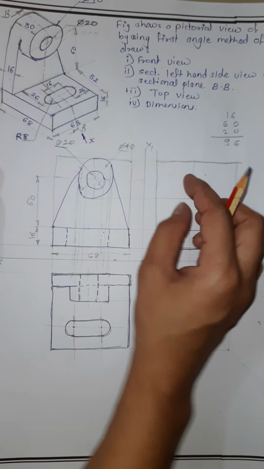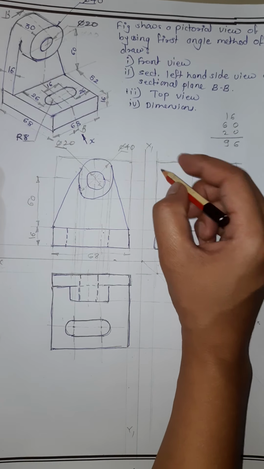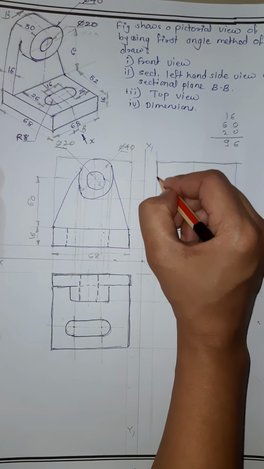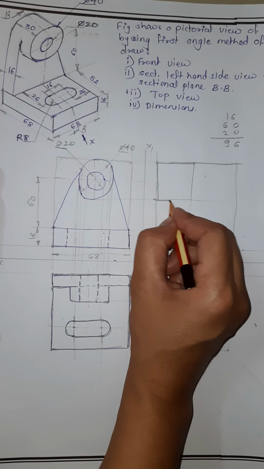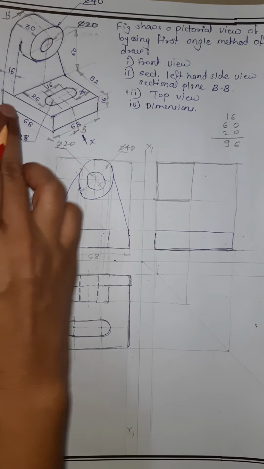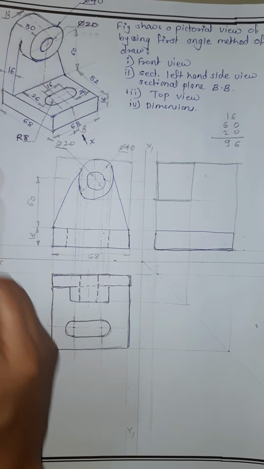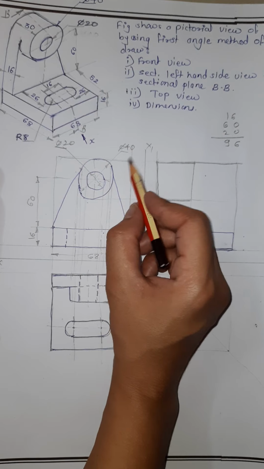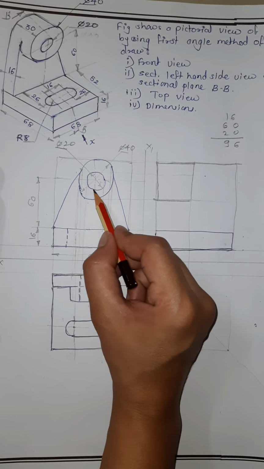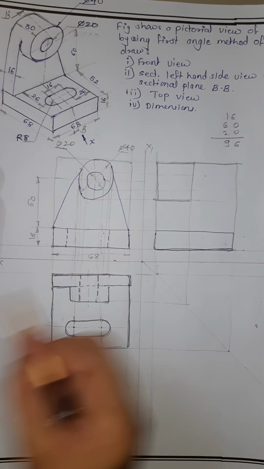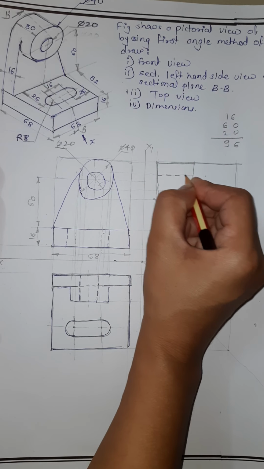Okay, so this is 40 and this is 30. Now we'll draw this. Okay, now from the left hand side view, this hole is not visible. For that you have to draw hidden lines. So the internal hole we can project from the front view, and we can draw a hidden line for it.